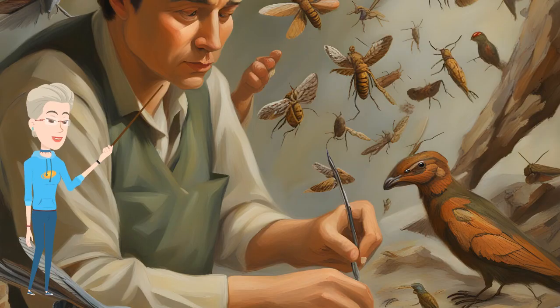On the other hand, analogous structures perform the same function but have different evolutionary origins. An example is the wings of insects and birds. Analogous structures may resemble each other, but they have different structures.